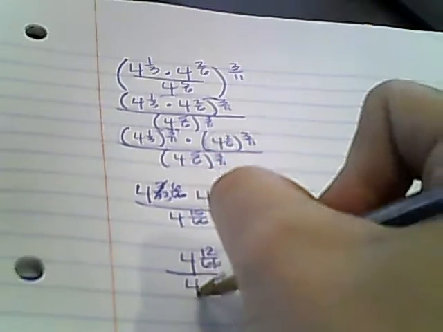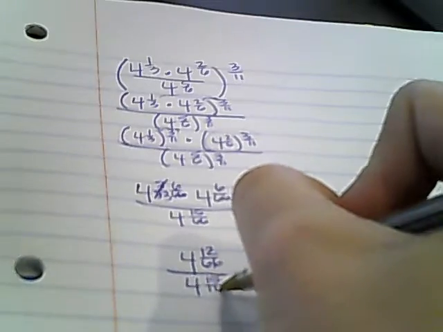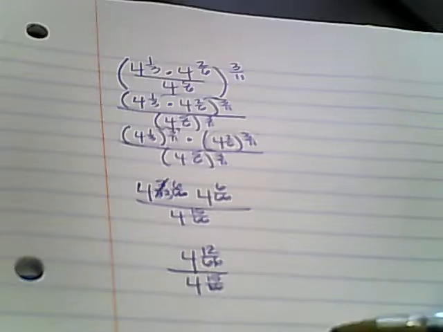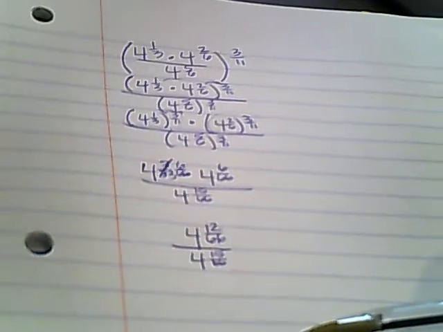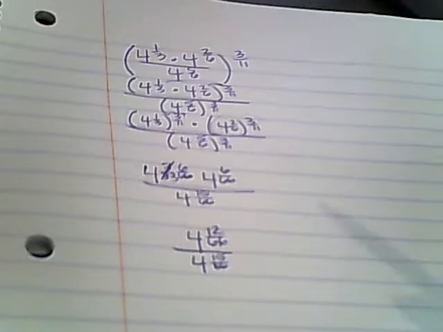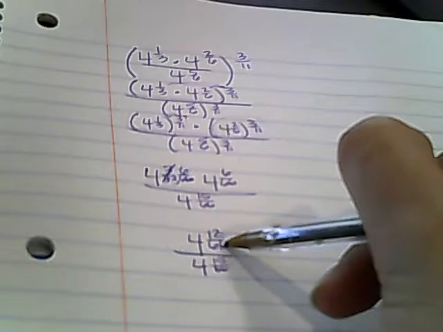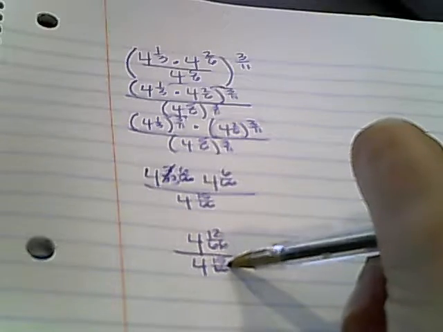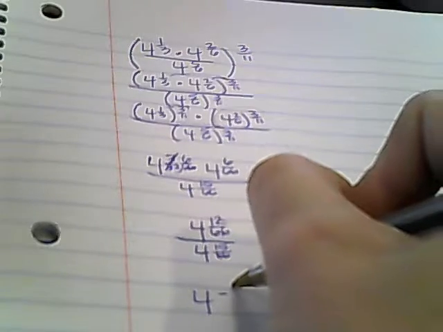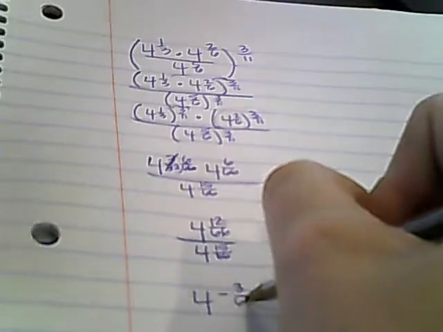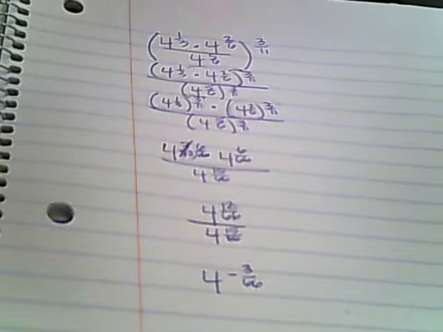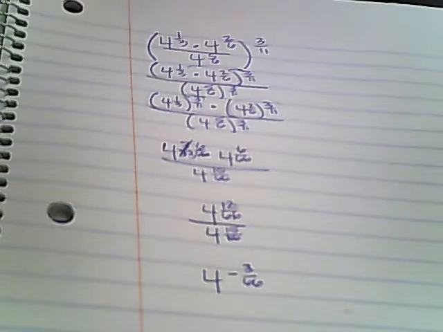And then on the bottom, I have 4 to the 15 over 66. So now we have that quotient property of exponents. When we have the same base on top and bottom, we can just subtract the exponents. So I have to do 12/66 minus 15/66. So when I do that, I get 4 to the negative 3/66. And so I'm simplified pretty well right there. Now you just have to decide how you want to format it.